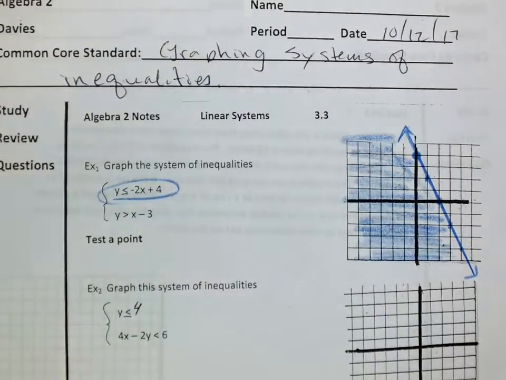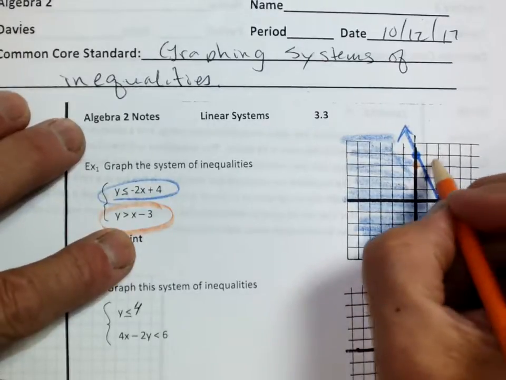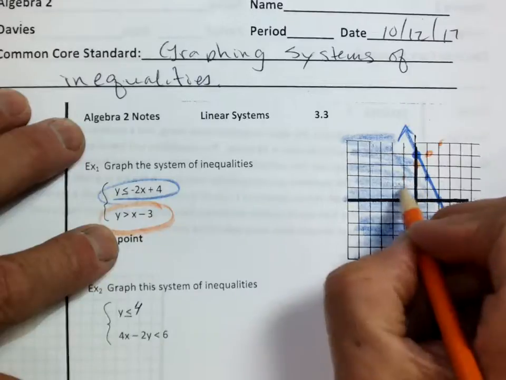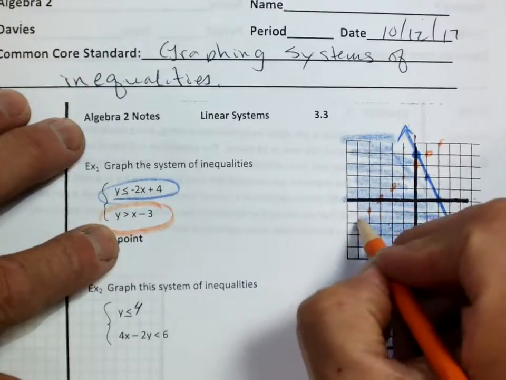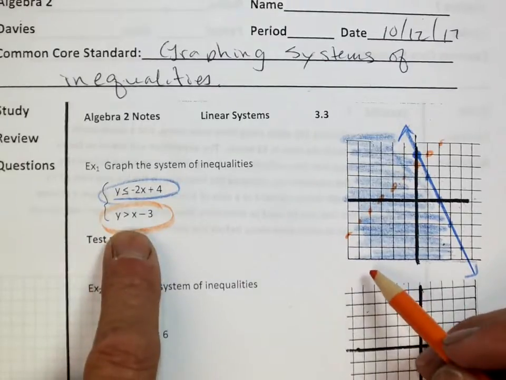The second line starts at 3. Up 1 over 1, up 1 over 1, up 1 over. And this is a dash line because there's no equal sign. Dash line, right? And then I'm going to shade less than, I'm going to shade everything below, okay?